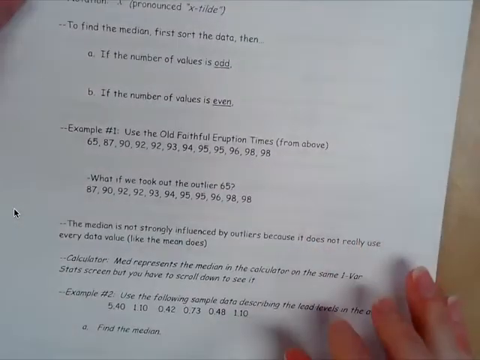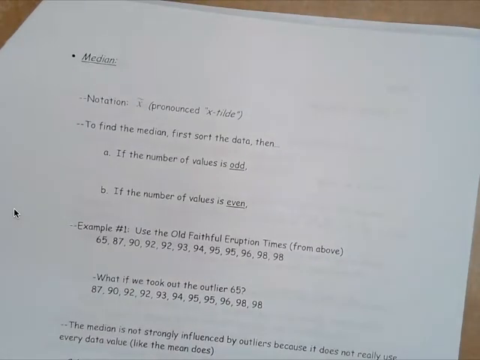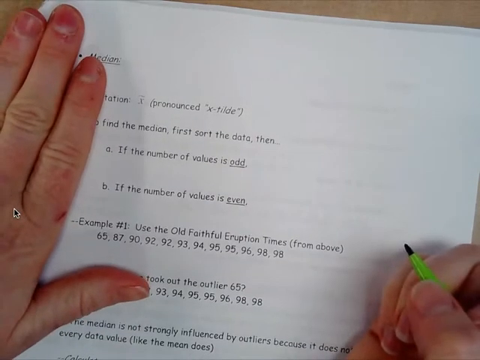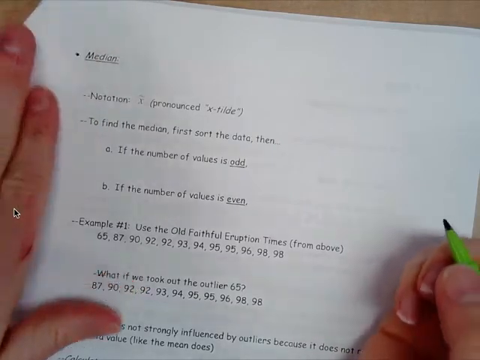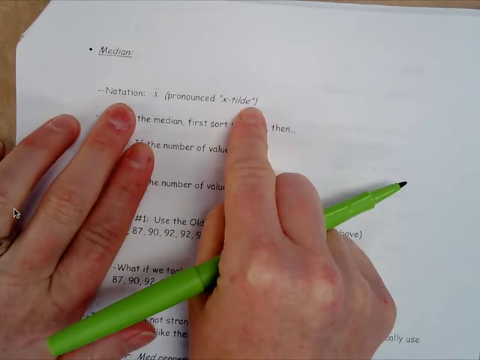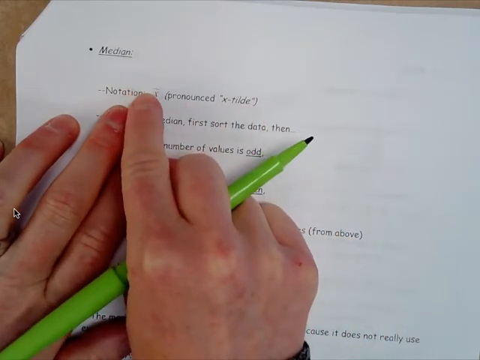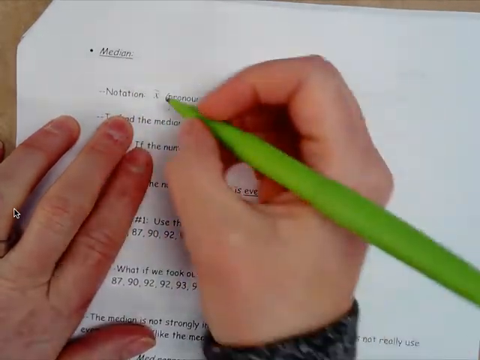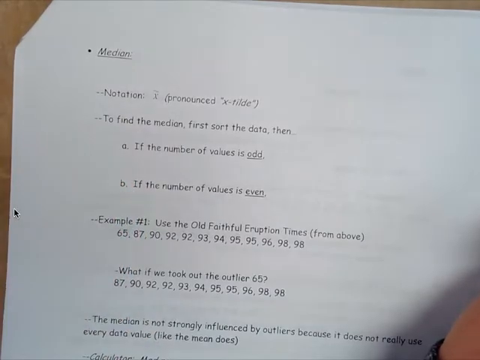All right, let's go to the next page, median. Median is our middle value. Remember when we do our middle value, we are going to list them out and find the middle. Yep, ascending order. So notation is X tilde. So it has this little symbol here on top. To find the median, first sort the data.